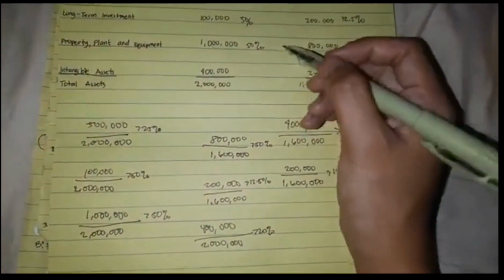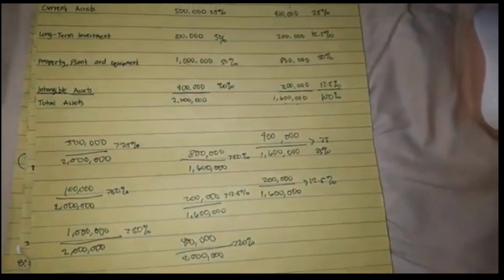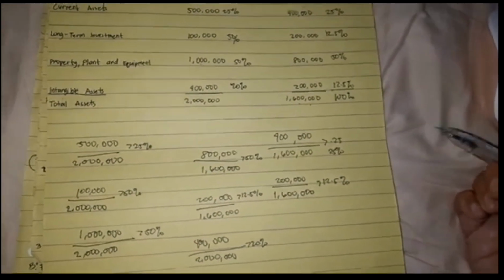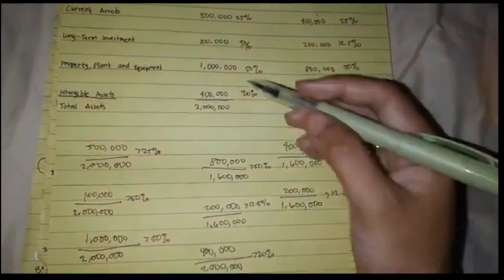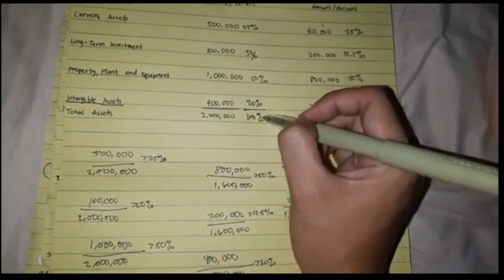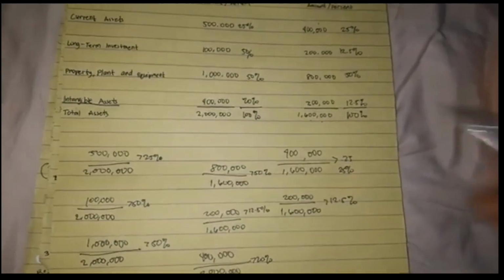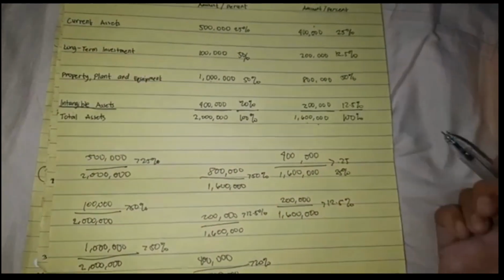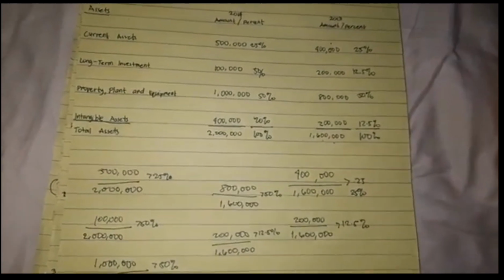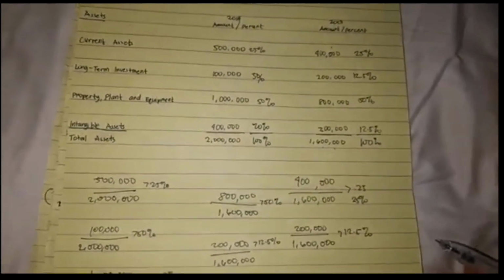If I add all those together, that's 30%, that's 50, so that's 80, and the total of 100%. Total equal, okay, so now we figure out what each of the categories are and what percentage they are of the total assets. Now we can begin to analyze some of this here.